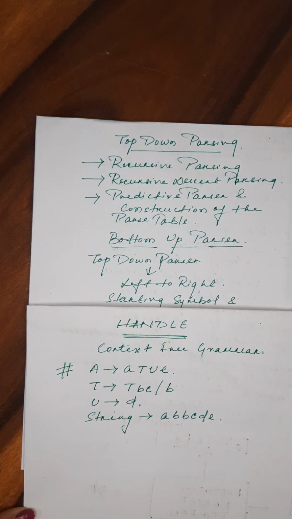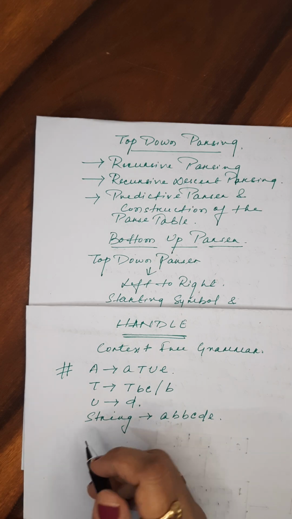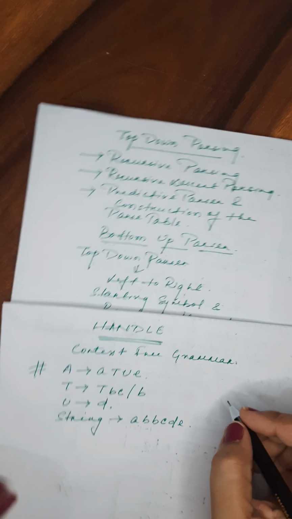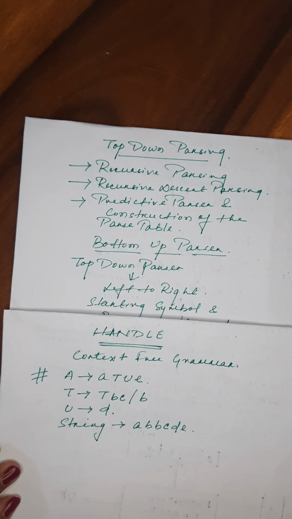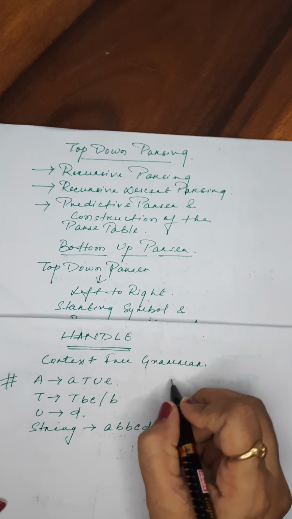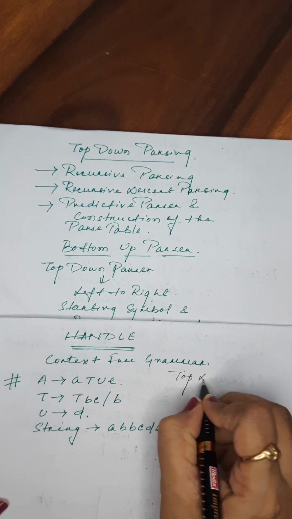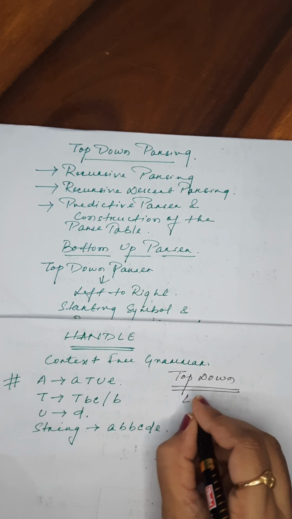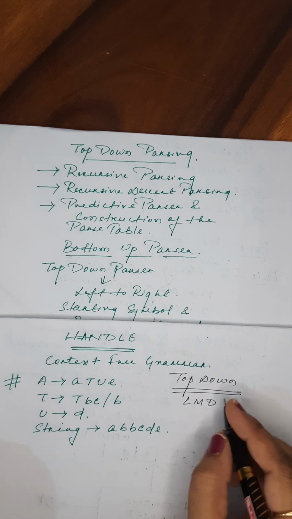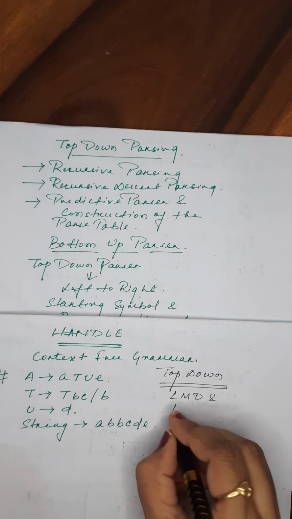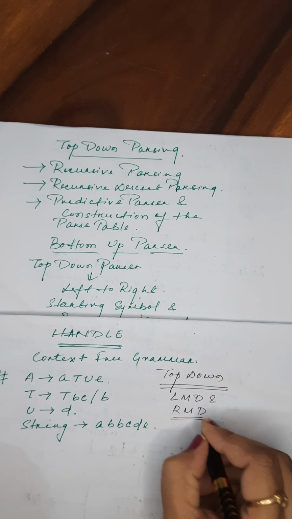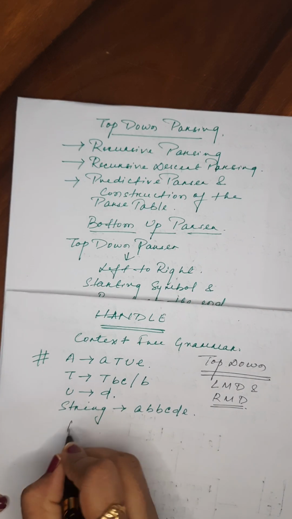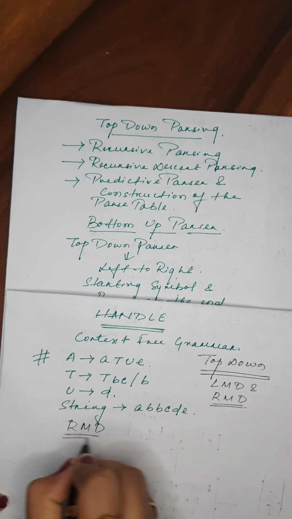So what does the concept of top down parsing say? In top down parsing, we construct both LMD, that is leftmost derivation, and RMD, that is rightmost derivation. But here we will basically construct the RMD.